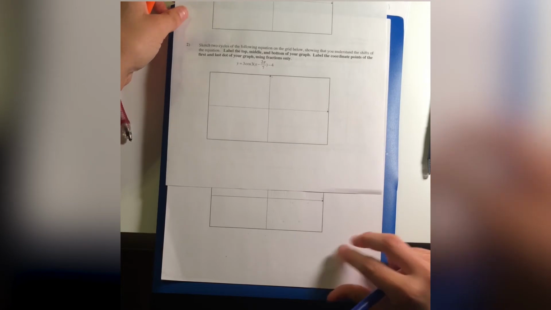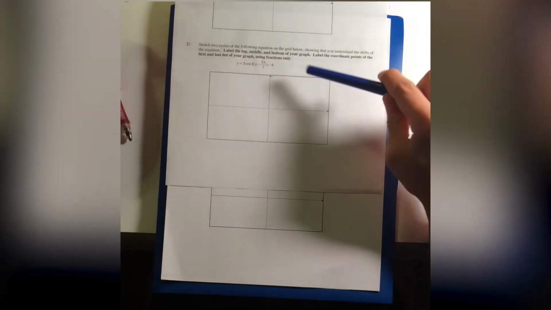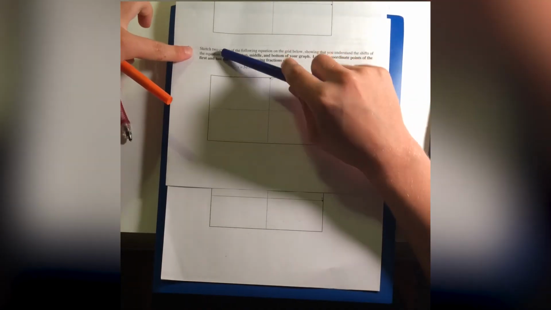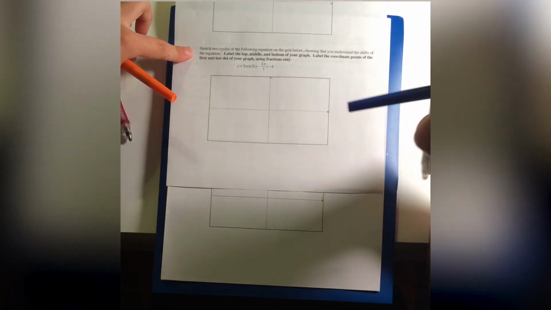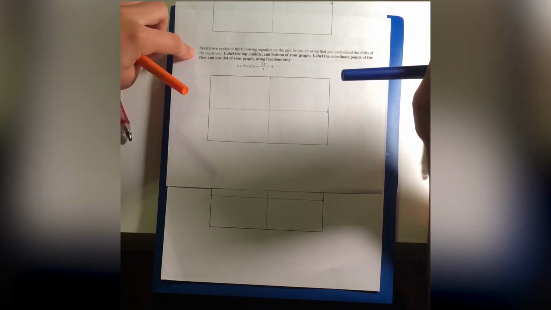I want you to try this next one on your own, right here. The difference between these two is that the one that we just did said to sketch 1 cycle, but you're going to sketch 2 cycles.